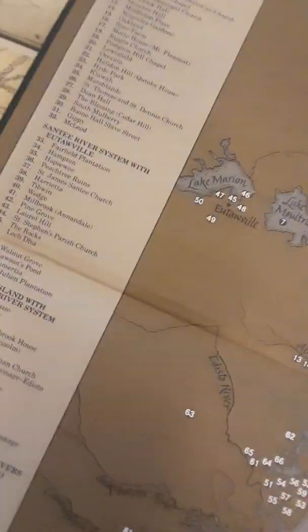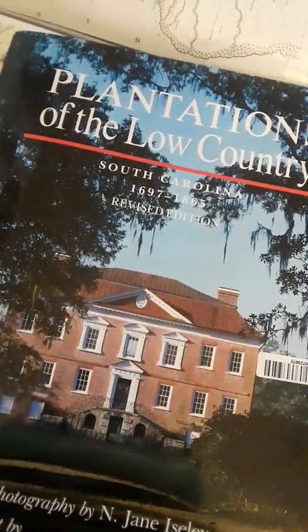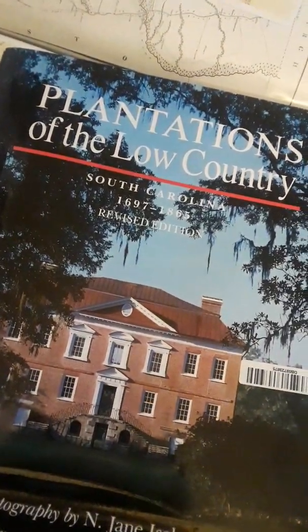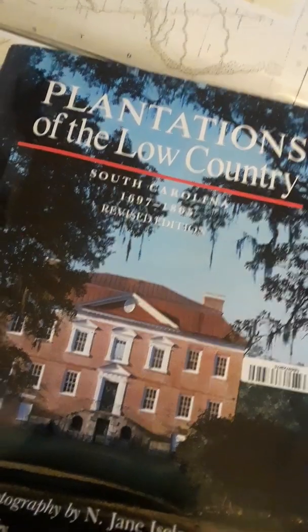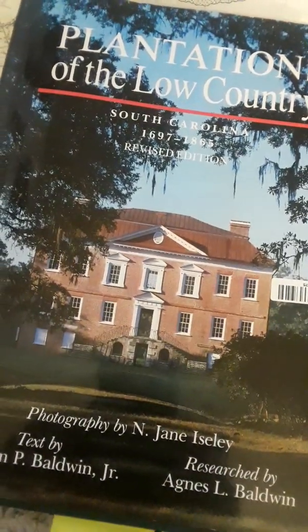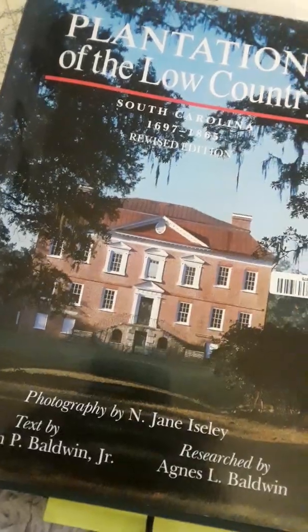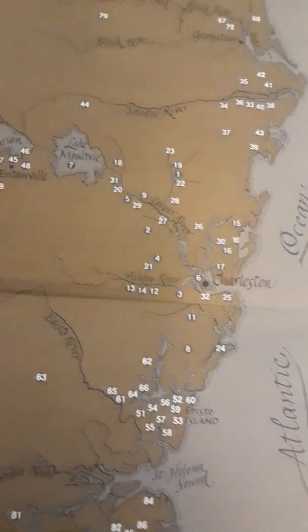But before I jump into this book here, I really want to show you this book here. This is Plantations of the Lowcountry, from 1697 to 1865. This is an amazing book, and when we open the book up, it has a map. Prayerfully you can see the map.